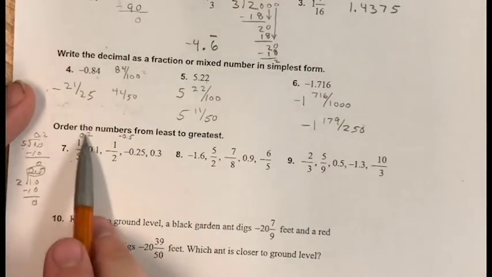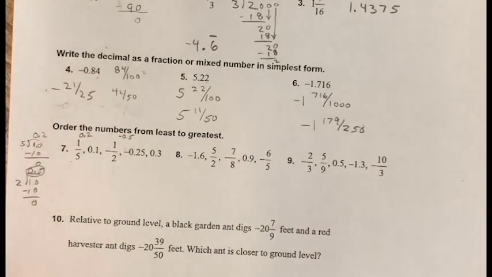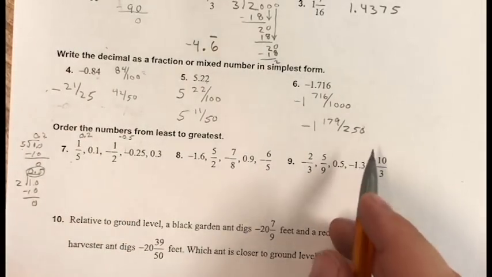Now that I know what this decimal is and what this decimal is, I can compare and contrast all my numbers and write them in the correct order. So why don't you pause the video and try to do that now.